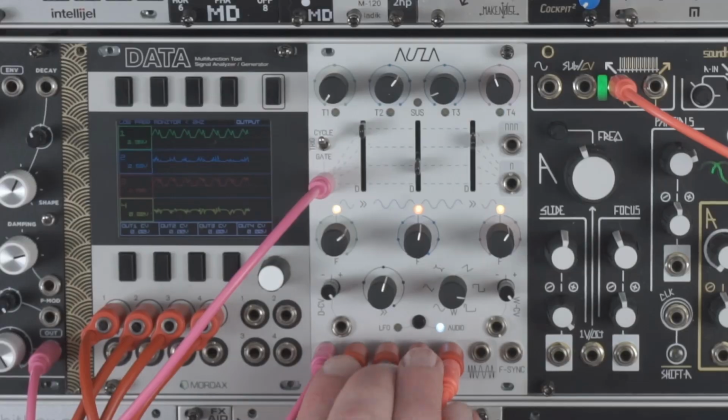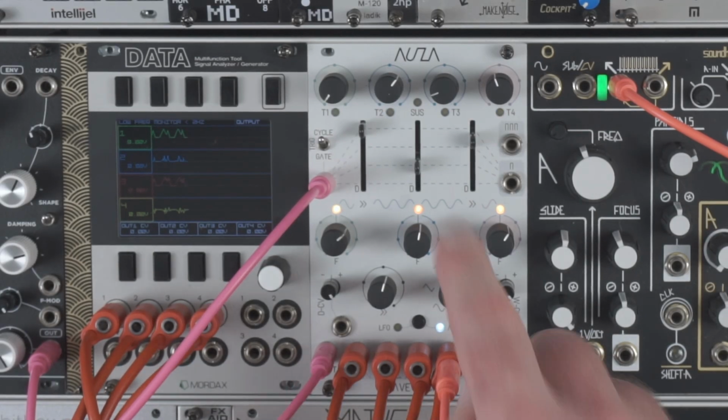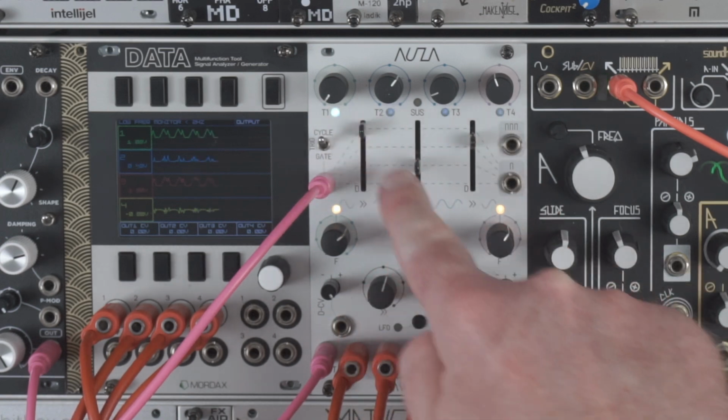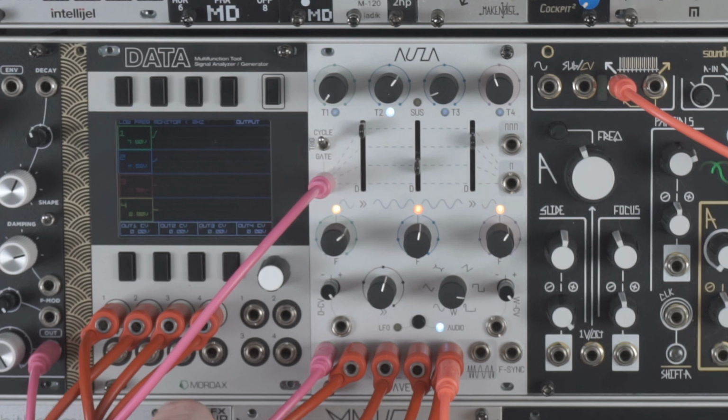So these are the three outputs here. What we have on the first output is just this contour. So this shape comes out of the first output, and that's what you've seen on green. On the second output, you're then seeing a unipolar waveform.